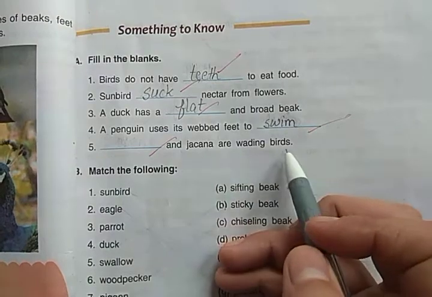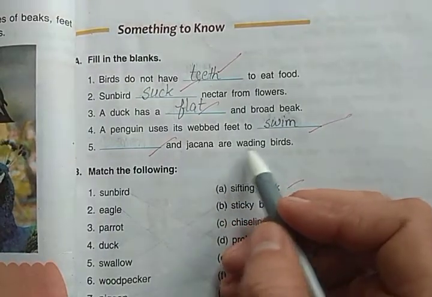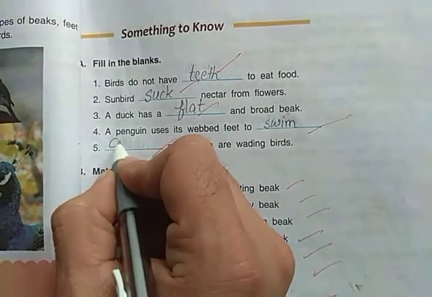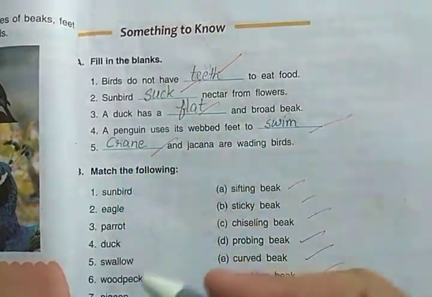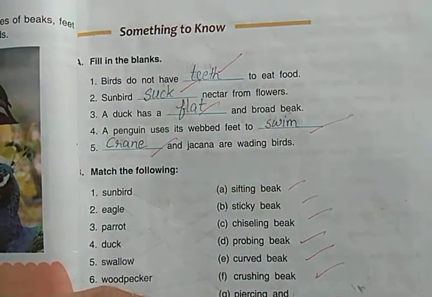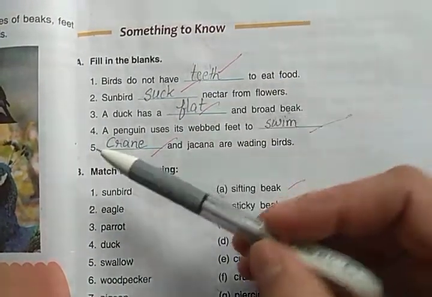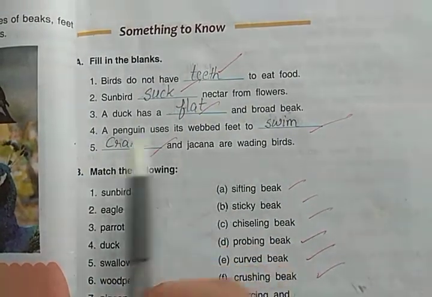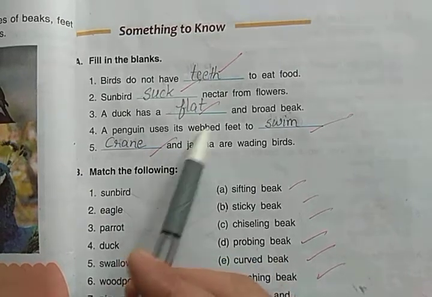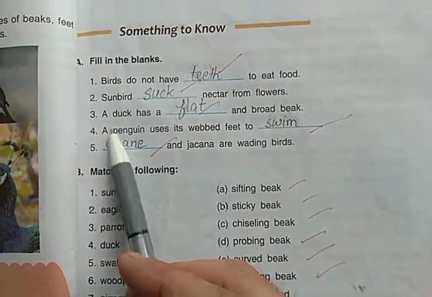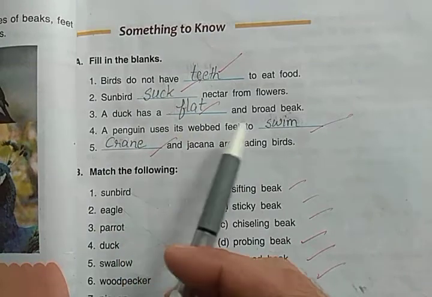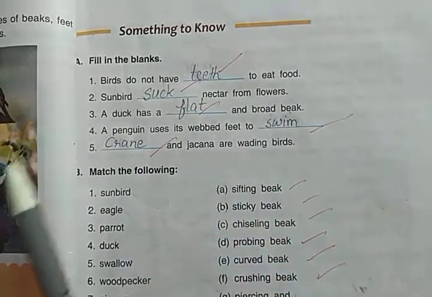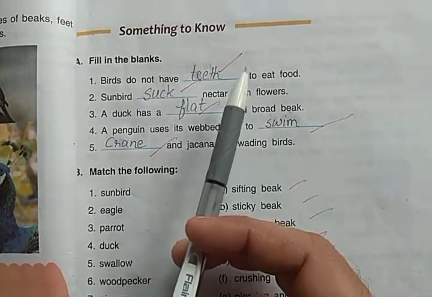Jacana and crane are wading birds. So examples of wading birds are jacana and crane. That's why I have revised the chapter in short. Webbed feet, what are they used for? That is in swimming. The duck has a flat and broad beak. Sunbird sucks nectar from flowers, and birds do not have teeth to eat food.